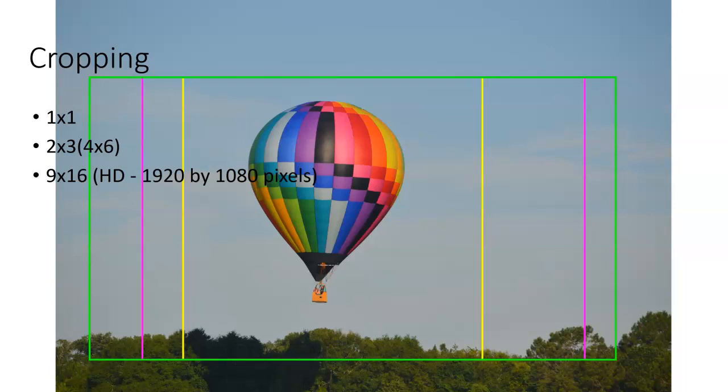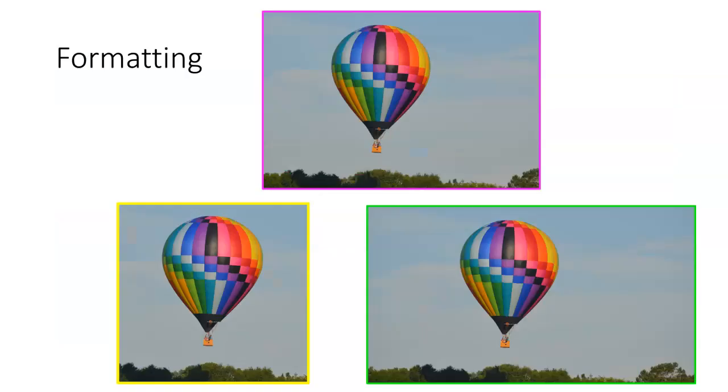So when we look at it, cropping is one of the things. Now I will put up a video on how to crop. Here's your three pictures in different formats. Your 1:1 on the bottom in the yellow, your 2:3 on the top, and your 9:16 on the bottom right-hand side. Which one looks better? Depends on what you want.